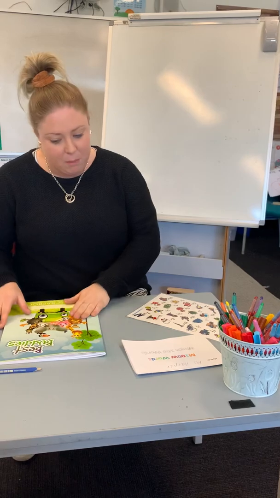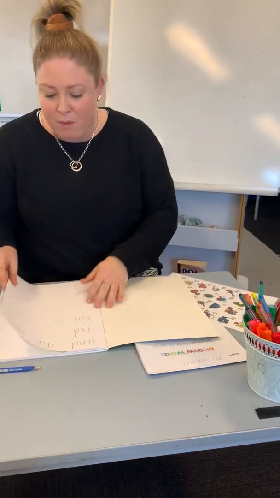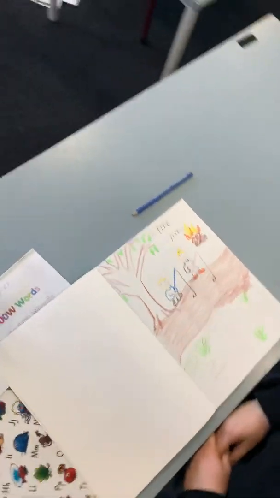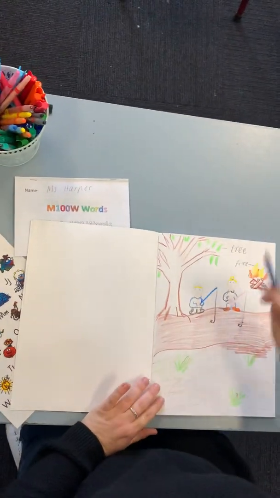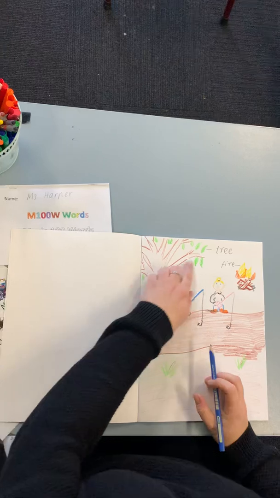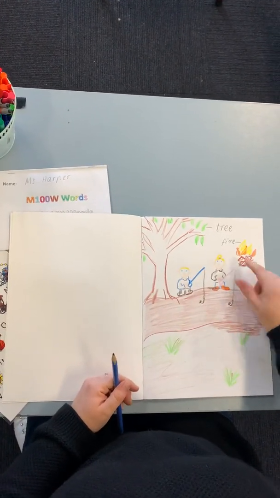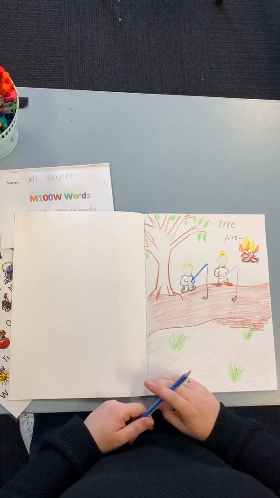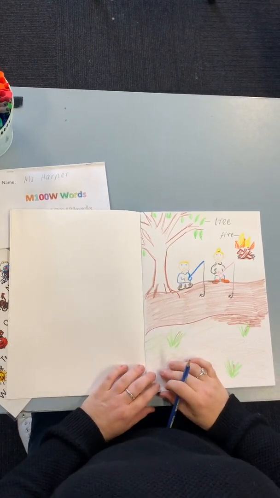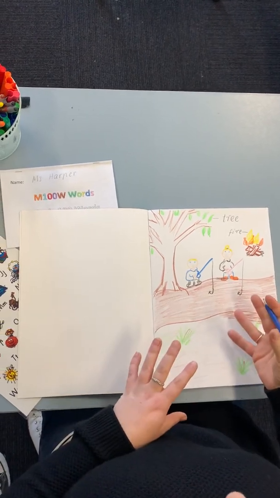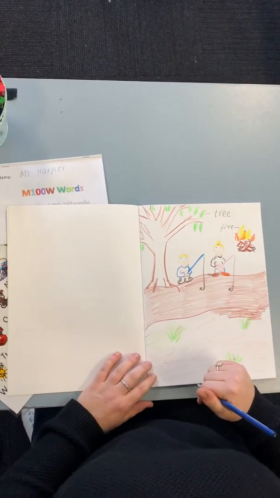So luckily I'm prepared and I have already drawn my picture plan. And in my picture, I've started doing some labeling already. I have labeled a tree and I had labeled a fire, a campfire. And looking at my picture, I'm going to choose some more things that I think I'll need to label to make it clear to others and also easier for me to go ahead and write my sentence.